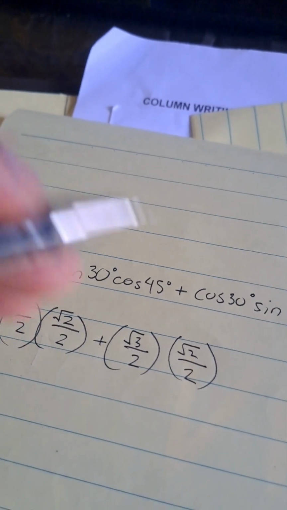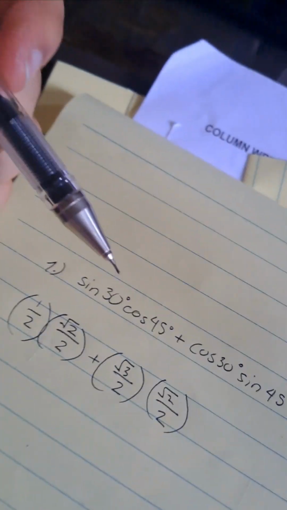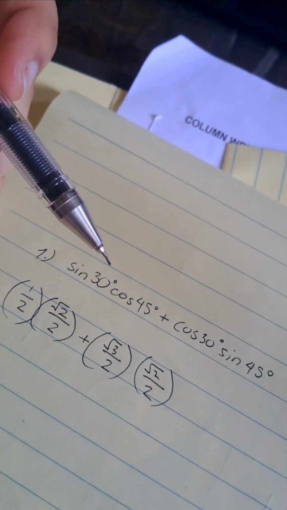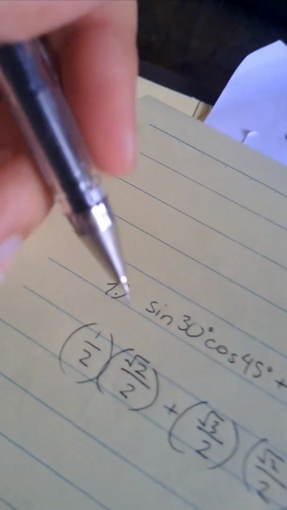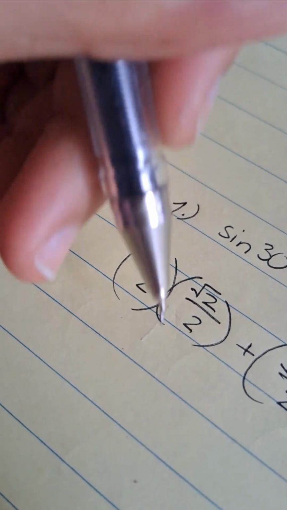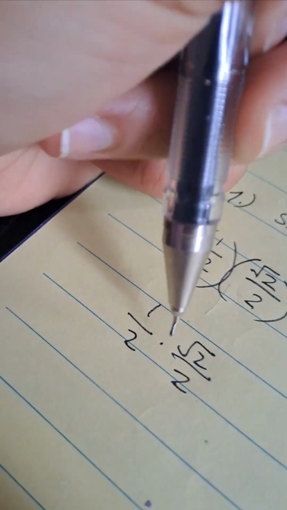Sine 30 degrees multiplied by cosine 45 degrees plus cosine 30 degrees multiplied by sine 45 degrees. I already replaced the values because I didn't really feel like waiting or finding them. So let's just immediately go for this. Whenever we write with parentheses, if there are two parentheses next to each other, then it's multiplication. So it would look like that. The dot signifies multiplication, by the way.